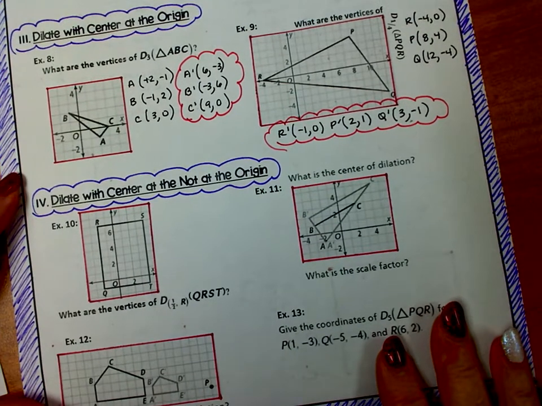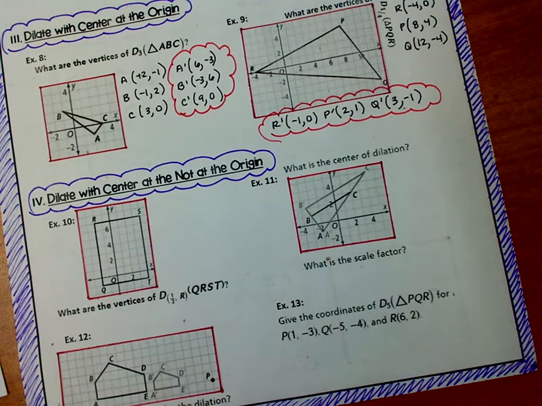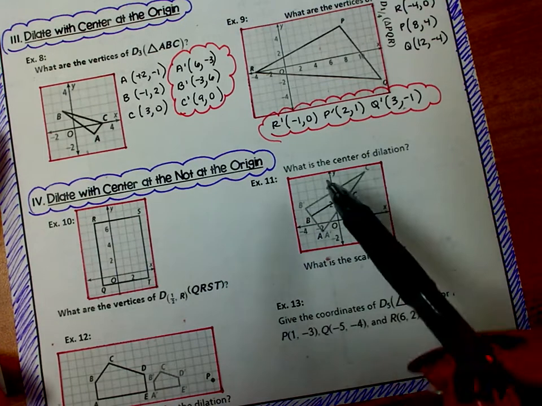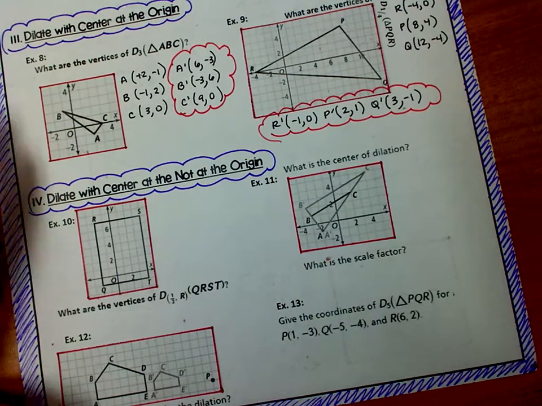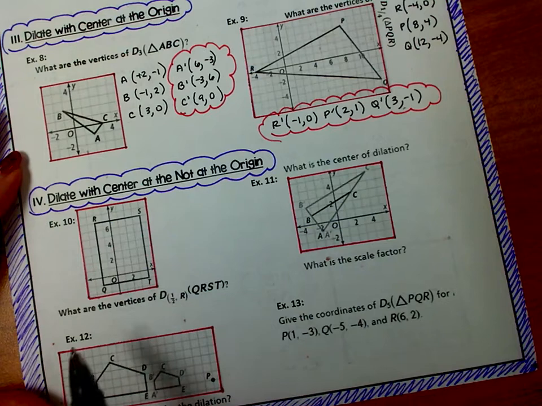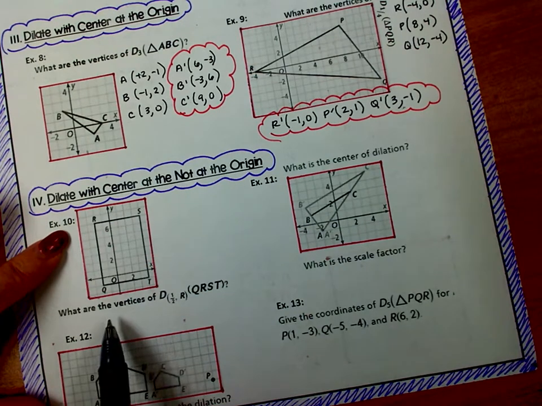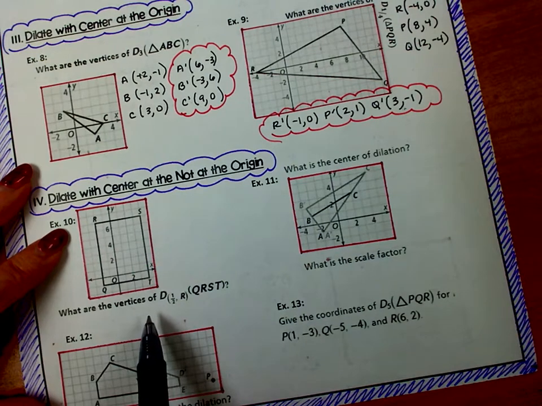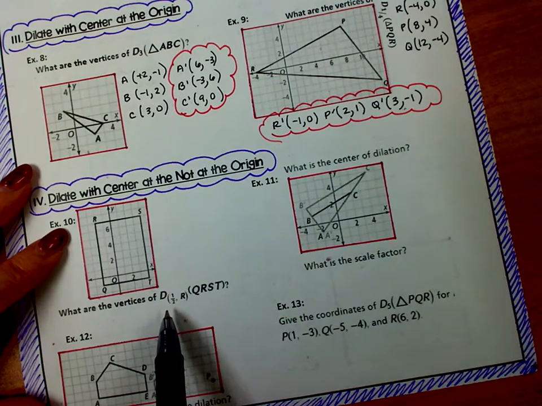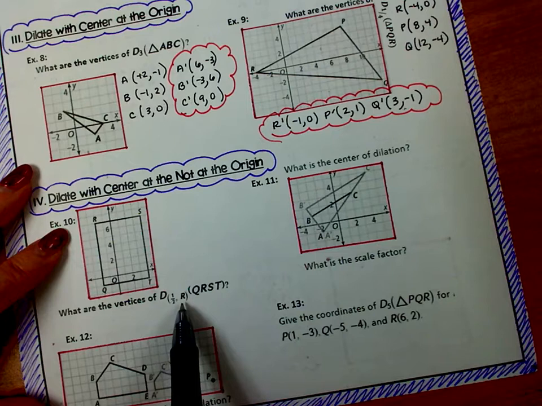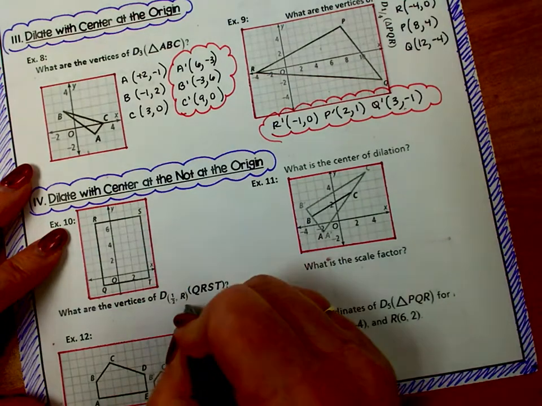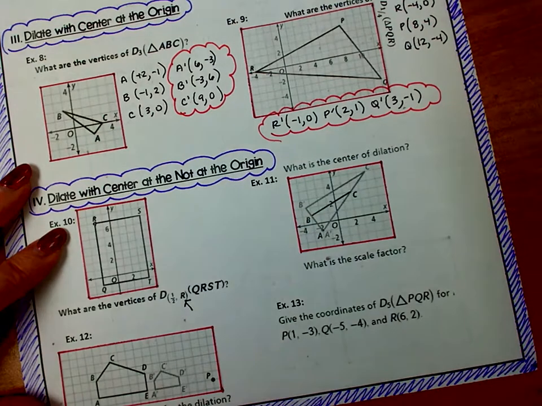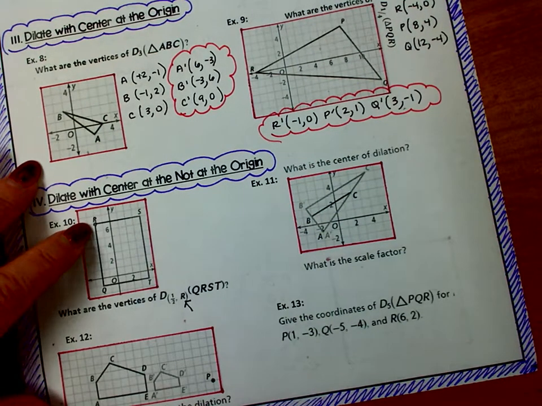Last kind of dilation we're going to go over is dilating on a grid when the center is not at the origin. So every time before, all we did was multiply our ordered pairs. Okay, now we have to take a look at where it is. So this one says vertices of, let's see, we have a dilation of 1/2 with our center of dilation at R. Okay, so that's important. That means that right here, this is where everything starts. Also means that this is not going to move.